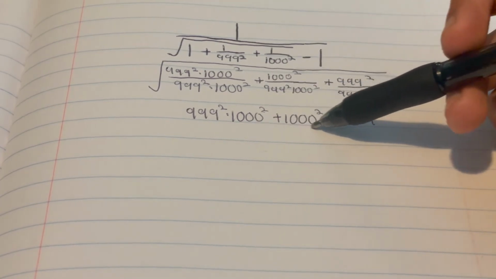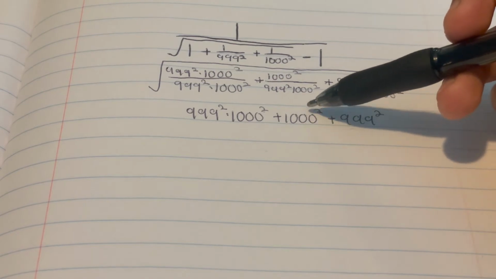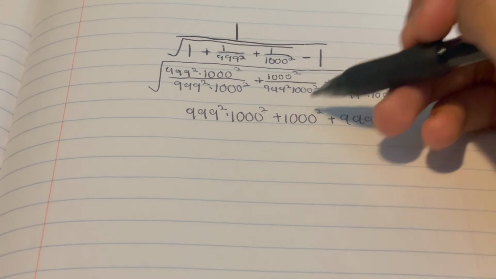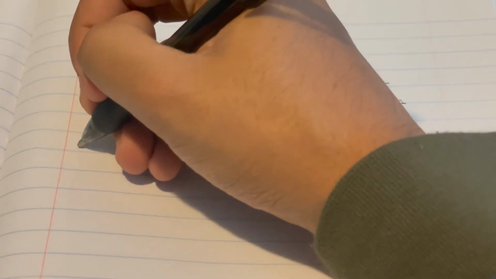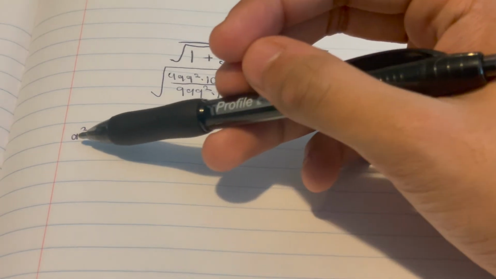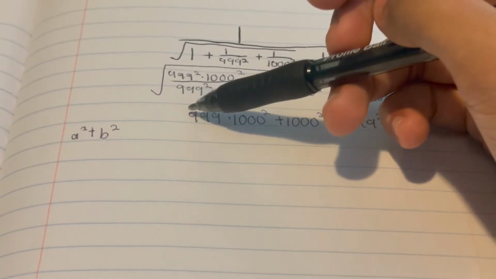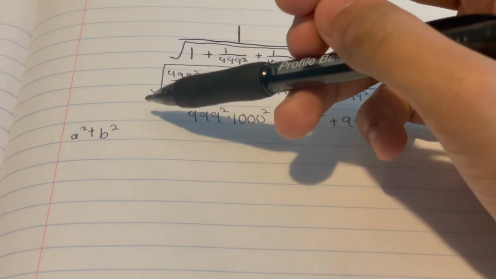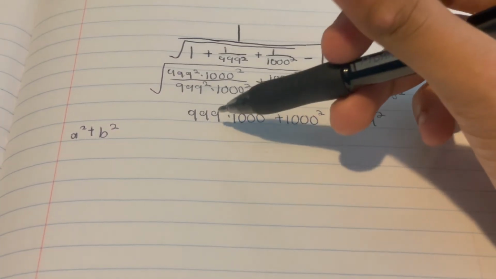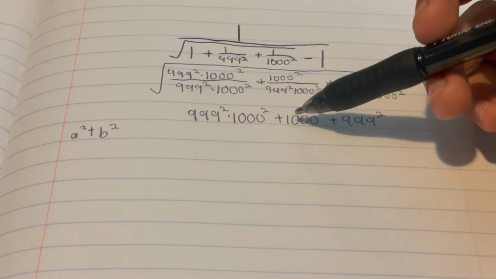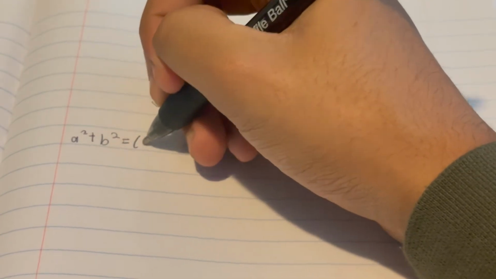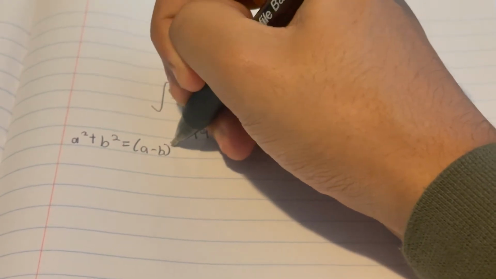But how does it play into this question? Well, we see here we have a sum of squares. Some number squared plus another number squared. Let's write that as a squared plus b squared on the side margin here. Now, if it was a squared plus b squared plus 2 times a times b, then we could easily factor that into a plus b whole squared. However, we can't do that because we don't have a 2 times a times b term in this numerator right here. It would be very convenient though if this would equal a minus b squared.